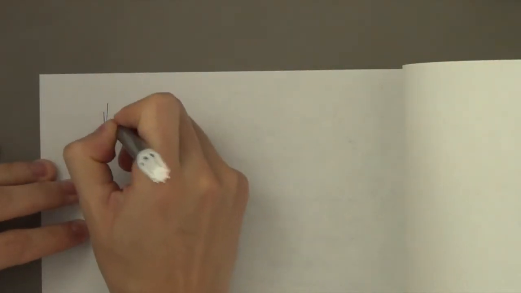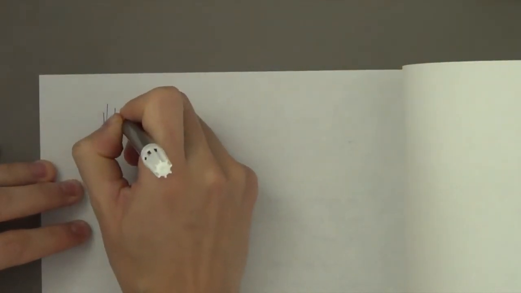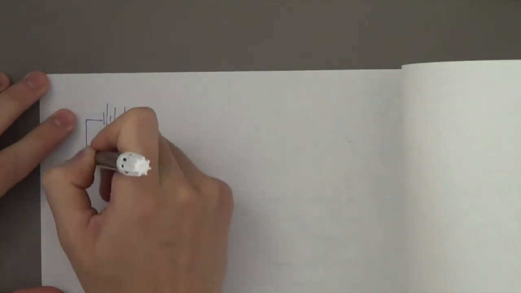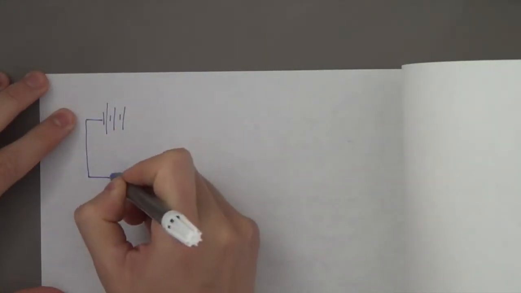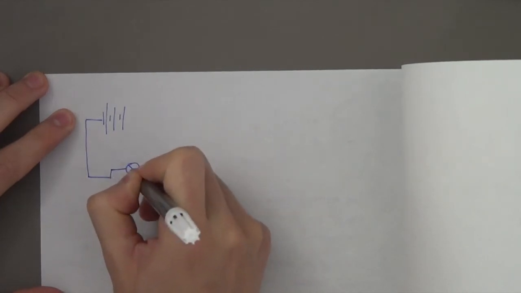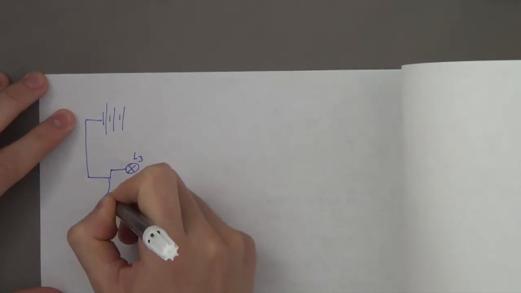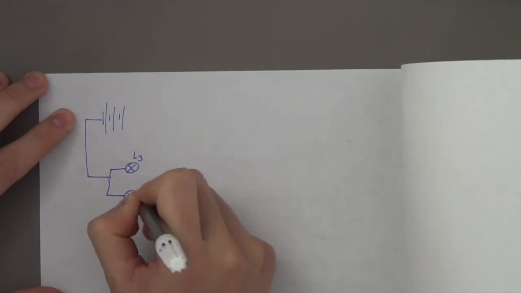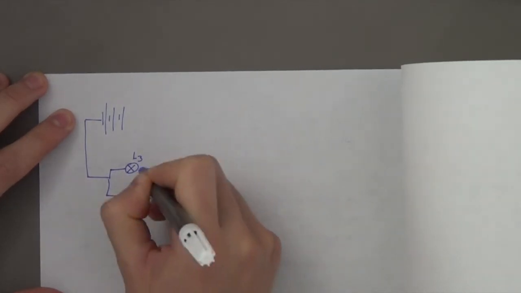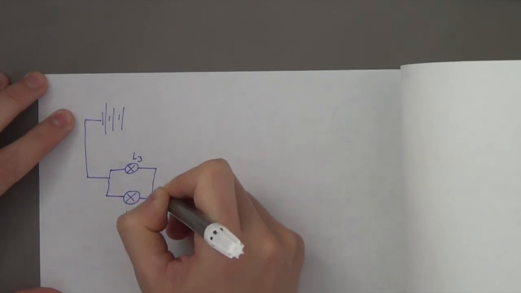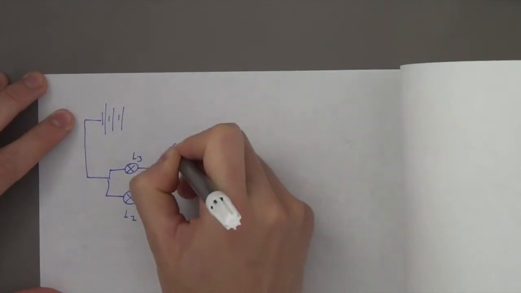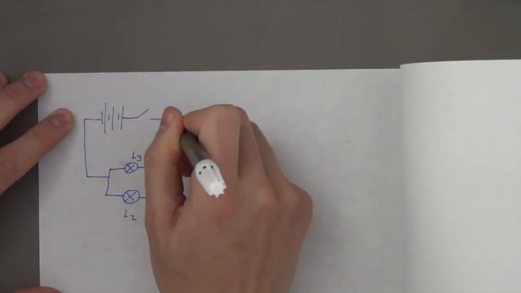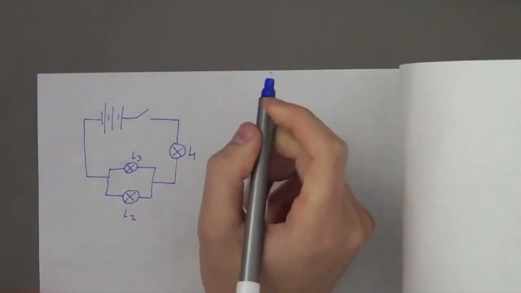So here's my battery. I've got a lamp here. This is L3. This is L2. Got another lamp here. This is L1. And here's my switch.